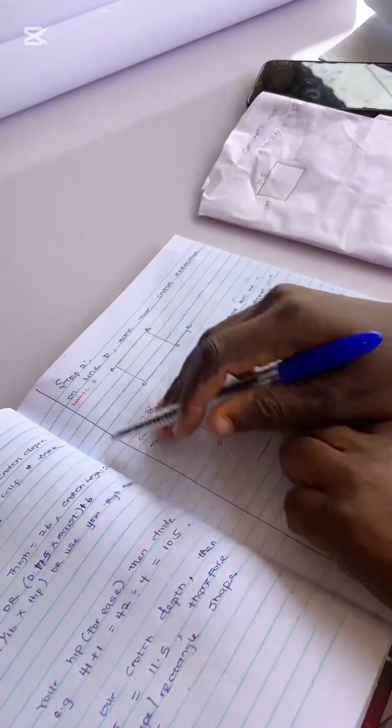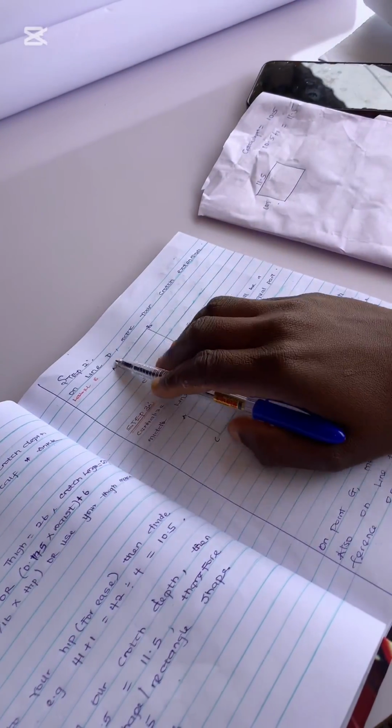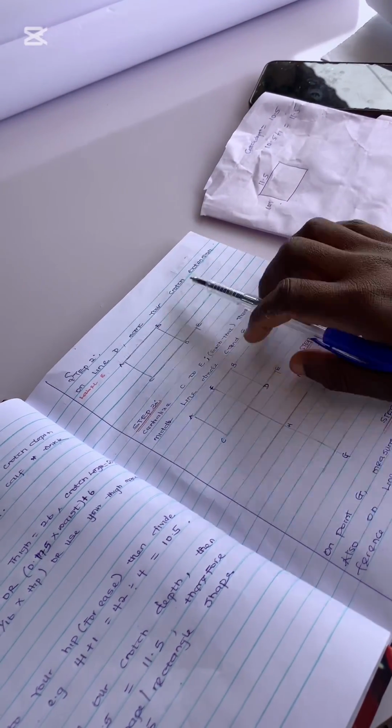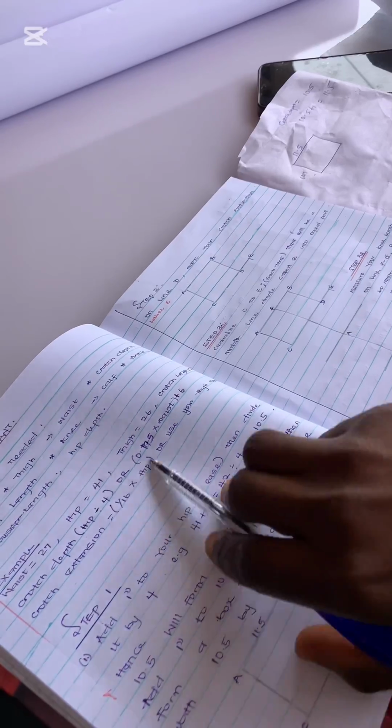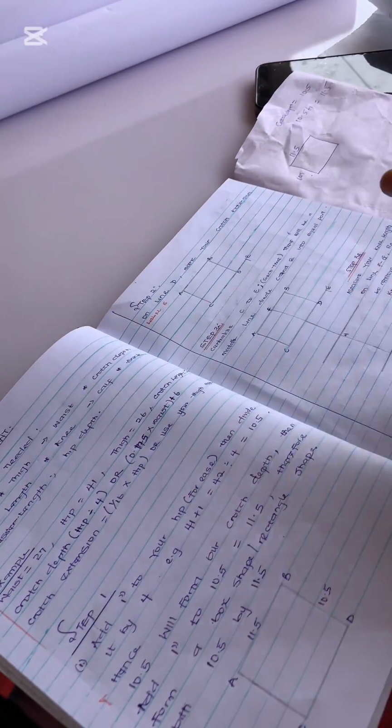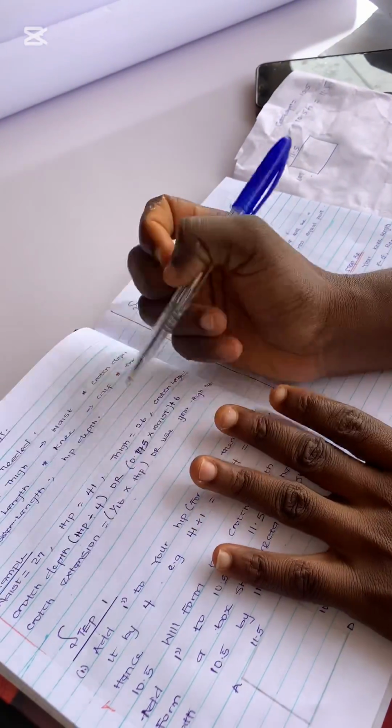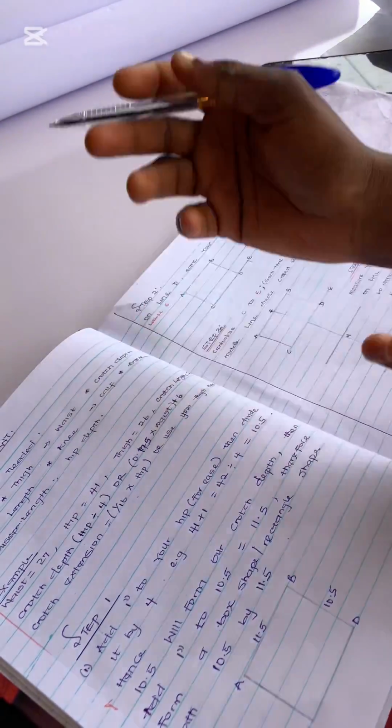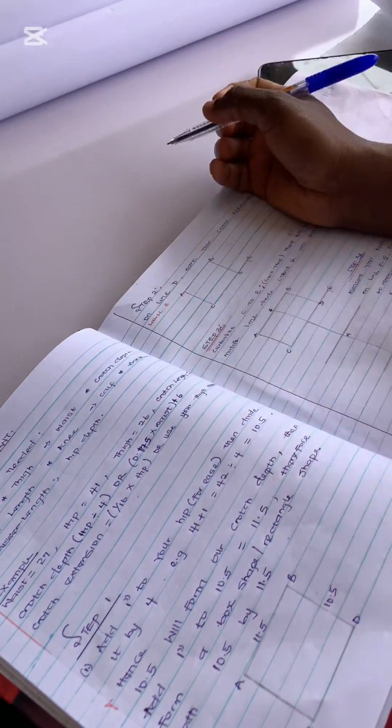Now the next step is we've labeled the box. So on line D, which is this line, mark your crotch extension. Remember I told us that our crotch extension is 1/16 times hip, or you use your thigh measurement. I prefer to use the thigh measurement because sometimes it does not really work for some people, as not everyone has a regular shape. So the best thing is to take your thigh measurement.